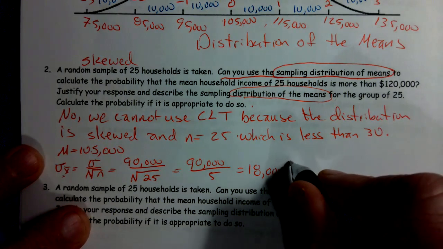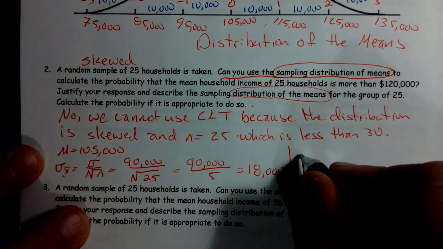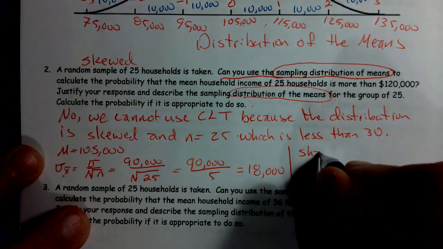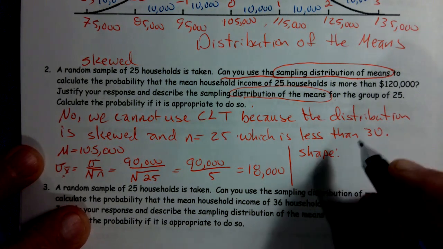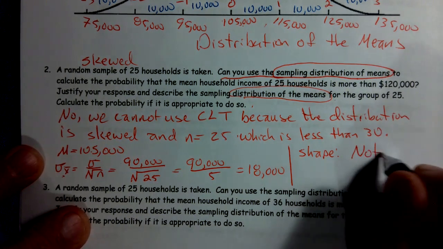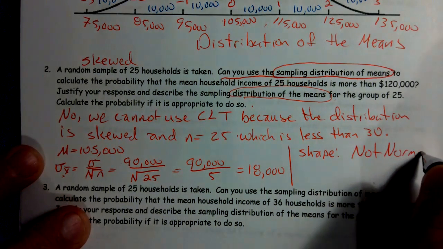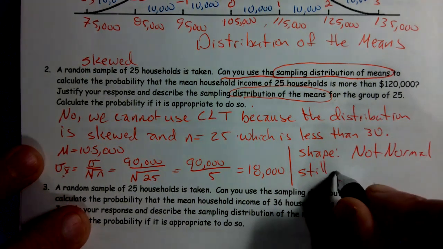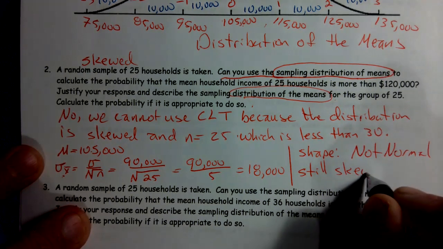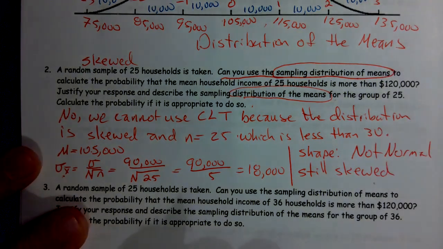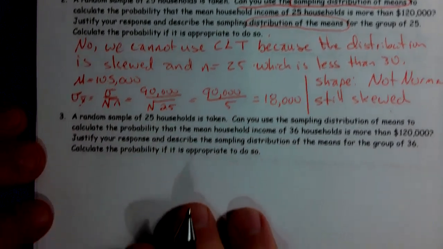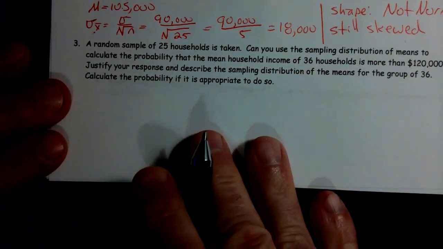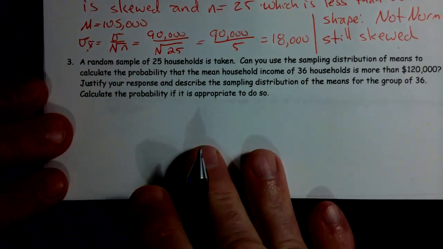In the shape, we're going to keep the shape easy. The shape is not normal. Matter of fact, we're going to add one other thing, still skewed. It's not as skewed, but it's still skewed. So it's not normal. Number 3, a random sample of 25 households is taken.